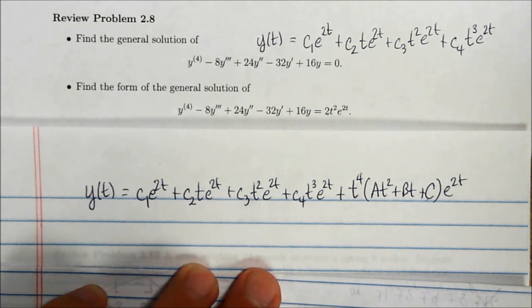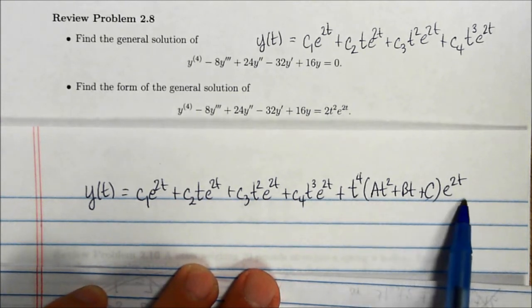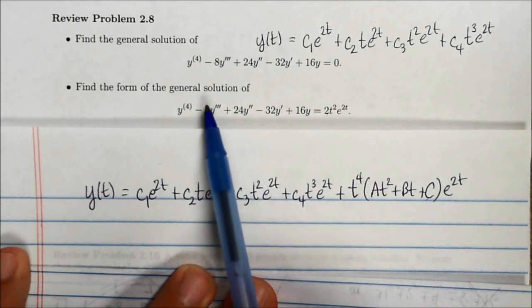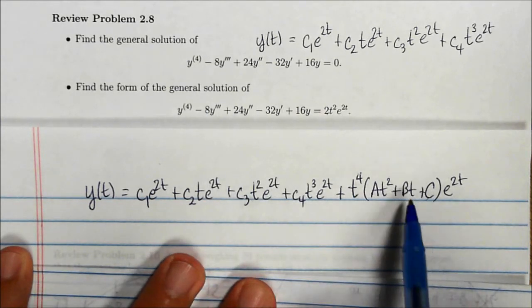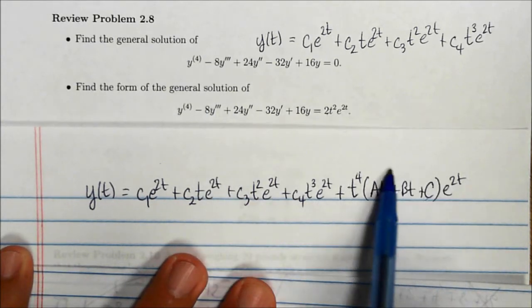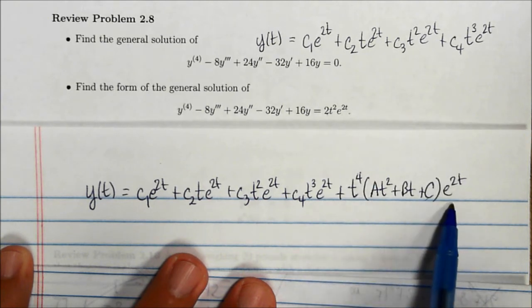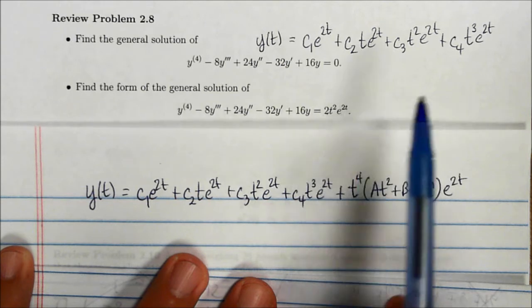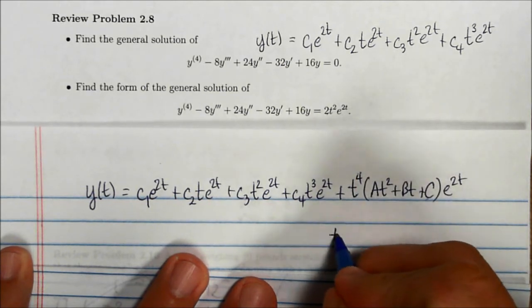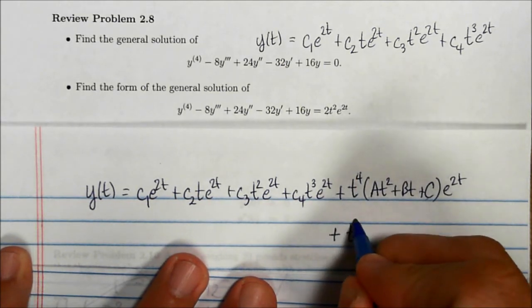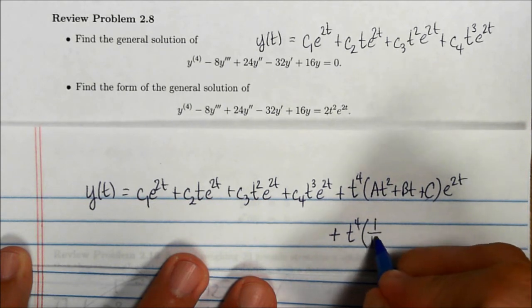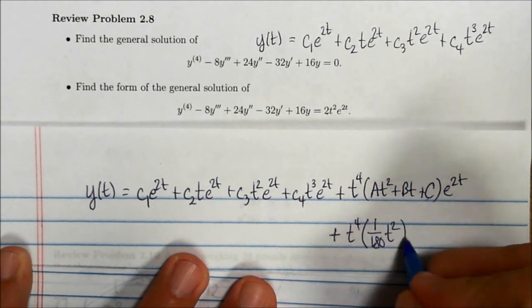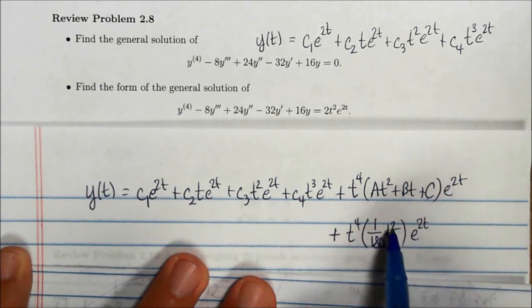Now, for test purposes, you stop here. That's the form of the general solution. If you actually were to do it and actually figure out all 4 derivatives of this mess and plug into the left-hand side and match the coefficients, it turns out that b equals 0, c equals 0, and a is equal to 1 over 180.